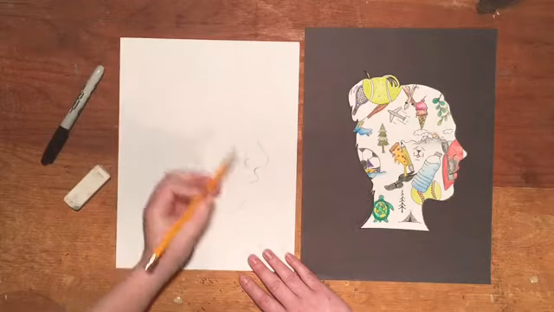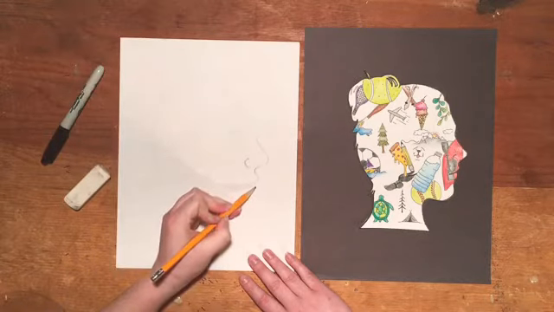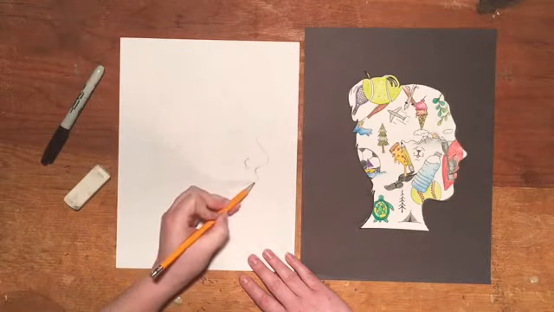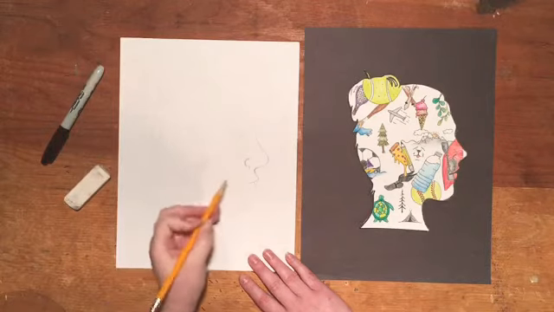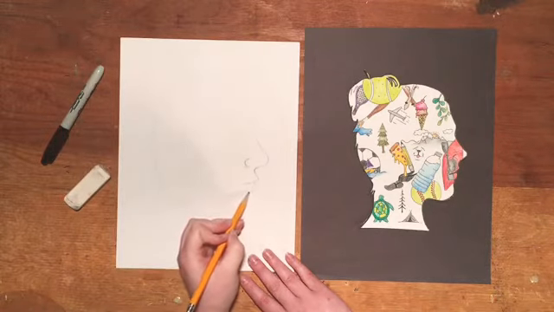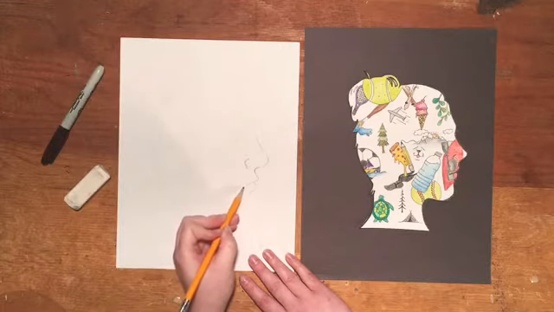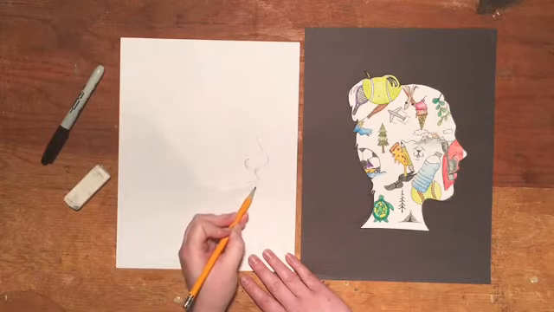And I am going to create an M shape. And I'm going to pull it up again, but I'm not going to go in quite as far as I did with the upper lip.